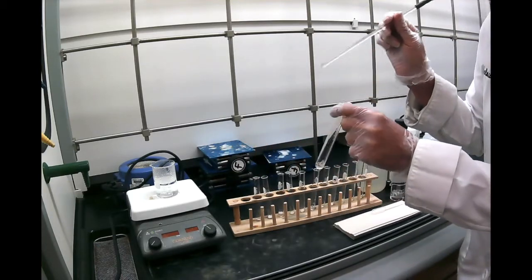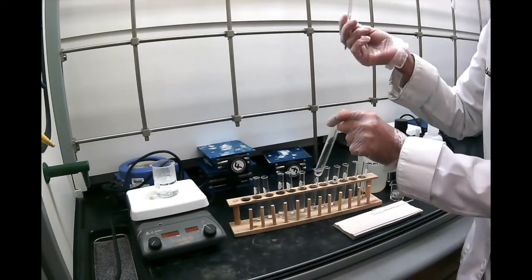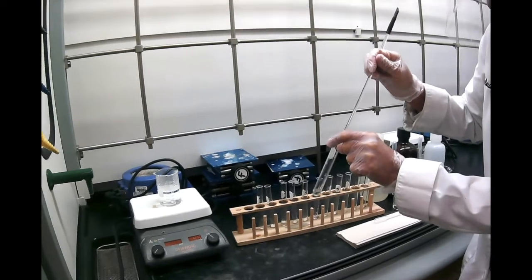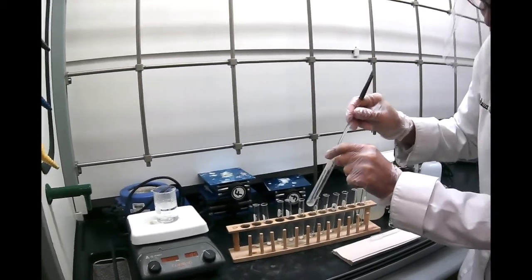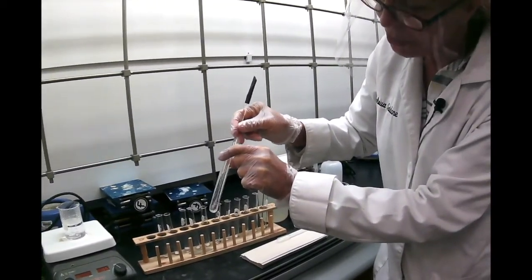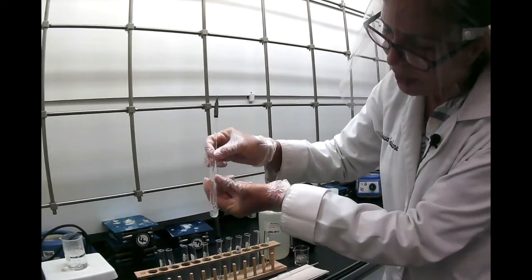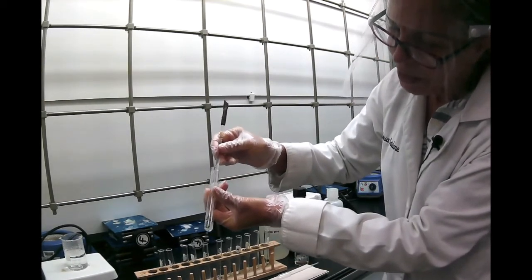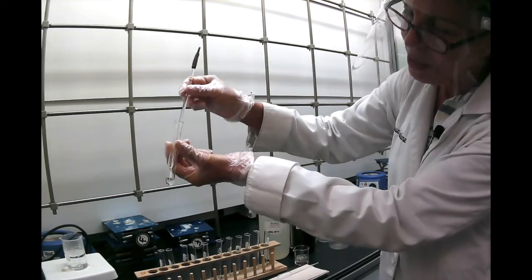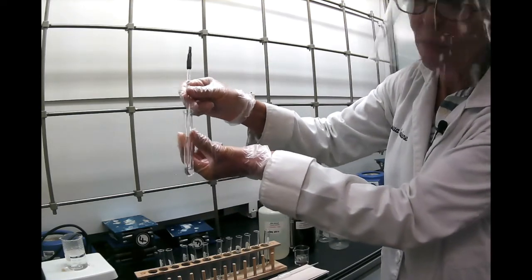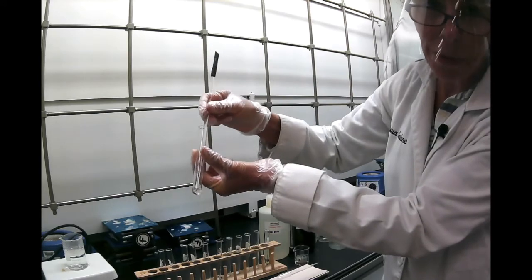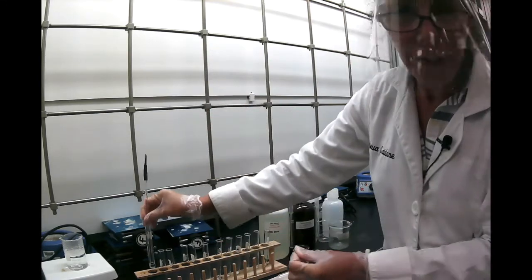Now in this lab, don't put a stopper on to shake. Make sure you use a clean glass rod and try to stir it to see if it dissolves in the water. So you see already that resorcinol is completely soluble in cold water. So we don't need to heat it here.